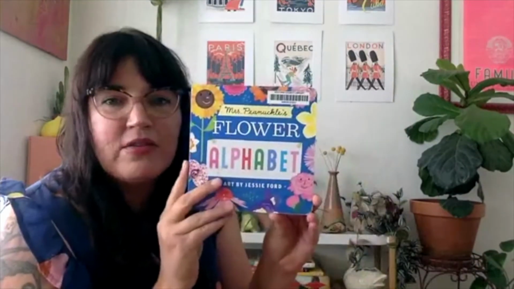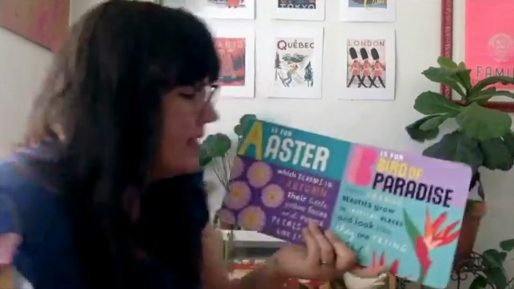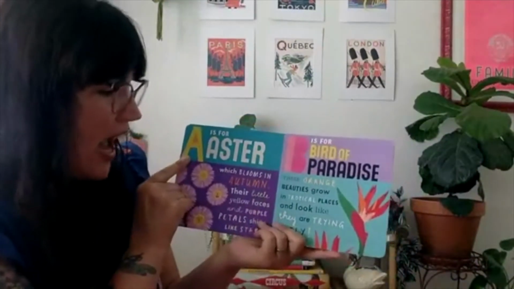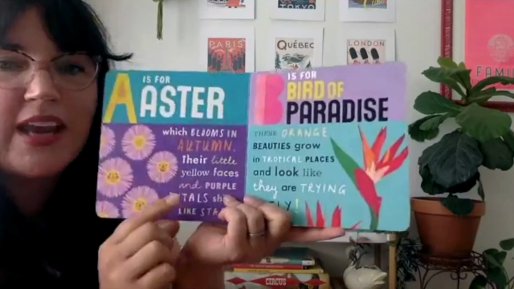Nice singing, friends. We have another book called Miss Peanuckle's Flower Alphabet, and the art is by Jessie Ford. Thank you to, I believe, Macmillan Publishing for allowing us to read this book today. We are going to learn the names of lots of flowers. We have a whole alphabet's worth of flowers. So let's see. Let's start with A for aster, which blooms in autumn.